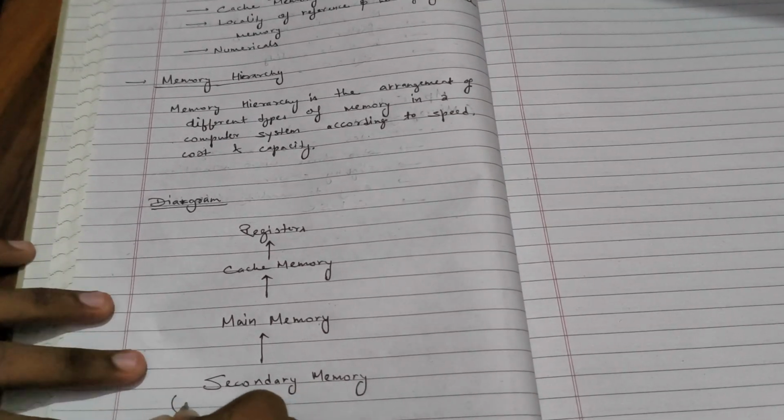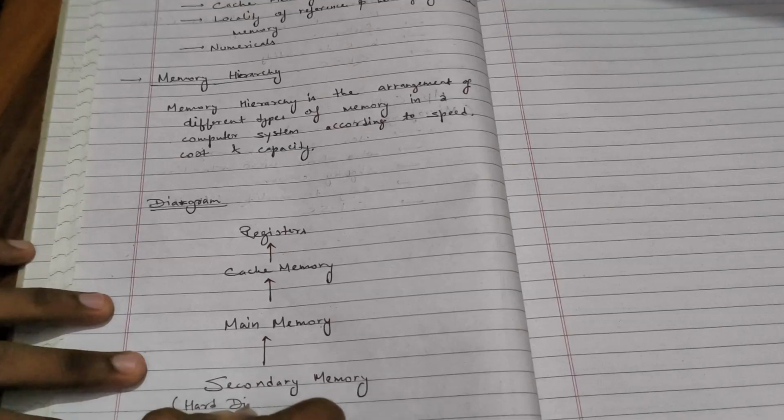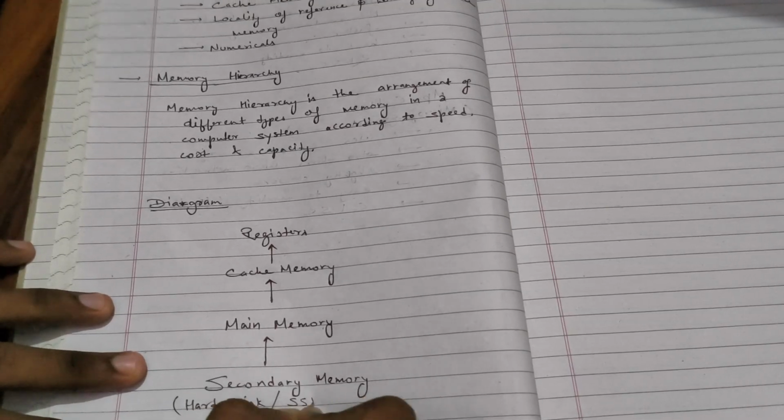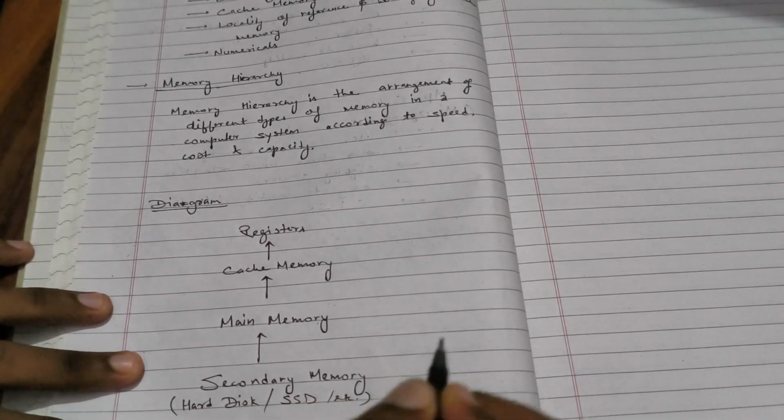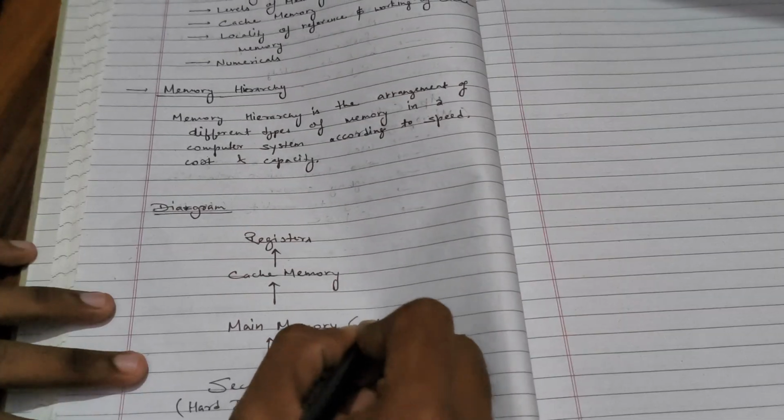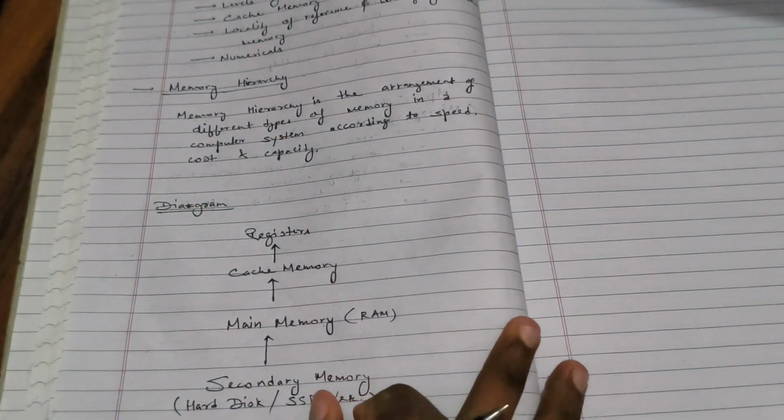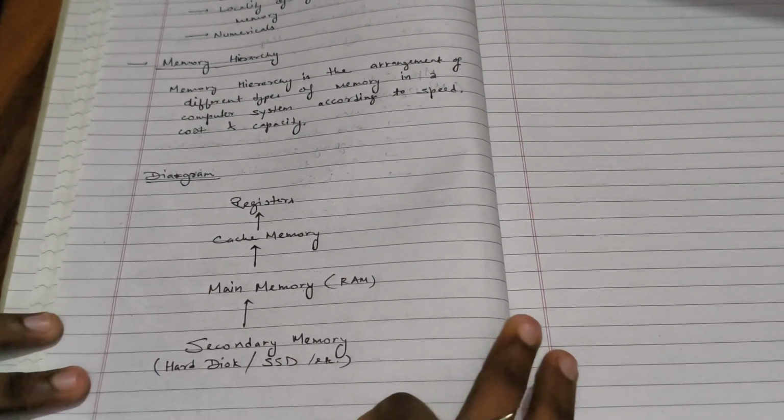The secondary memory may consist of the hard disk, your SSD, etc. Main memory can consist of RAM, cache memory, and registers. We will be talking about this further in the lecture.